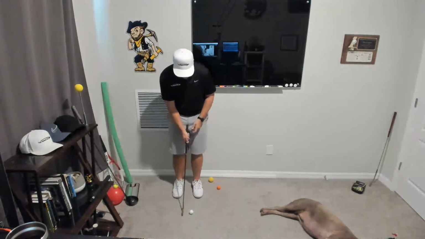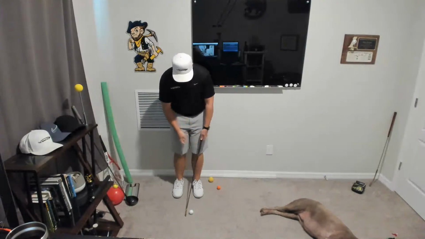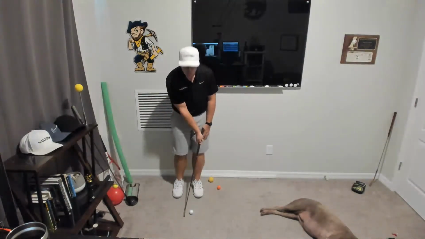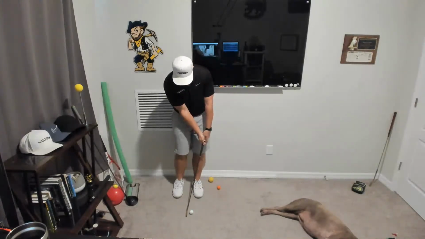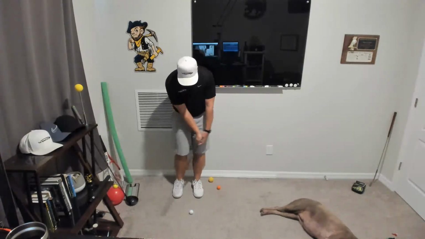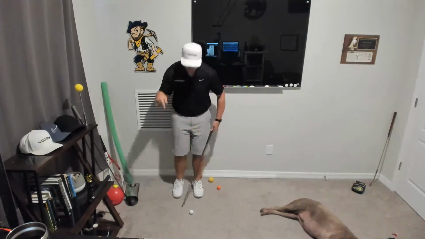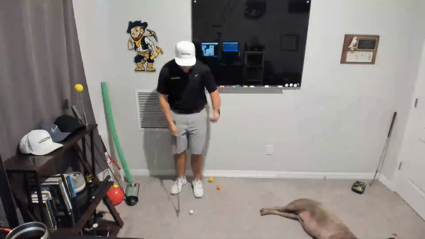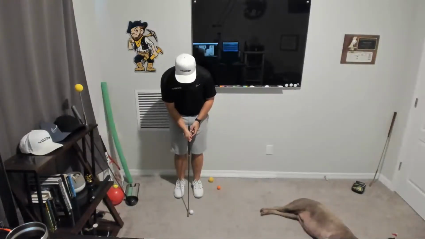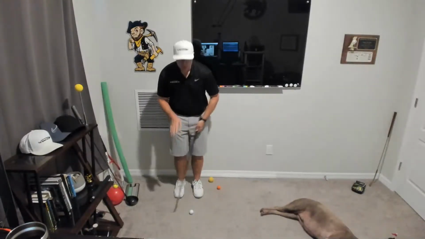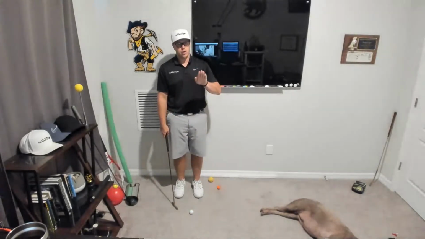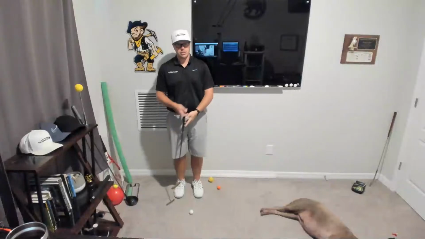Now, maybe your angle of attack is good, but you're de-lofting it too much. So your hands are maybe too far forward, and you're hitting level, but the loft is too low, so it's actually hitting it down into the ground. If that's the case, I would try to get the putter a little bit more upright, and then swing nice and level.